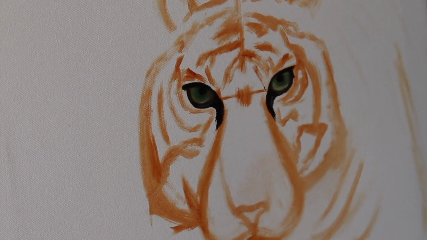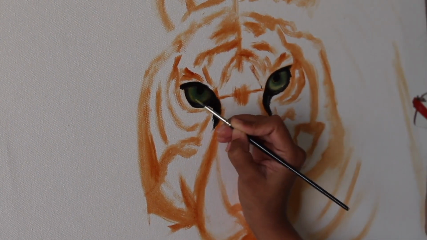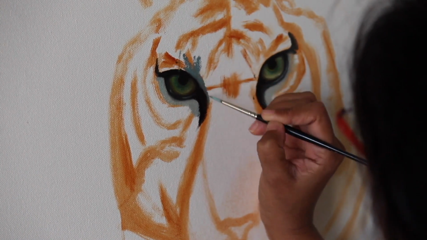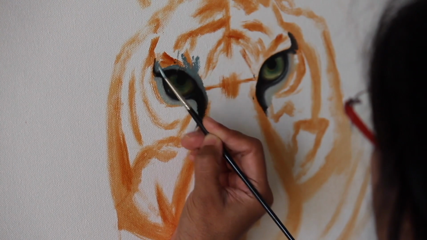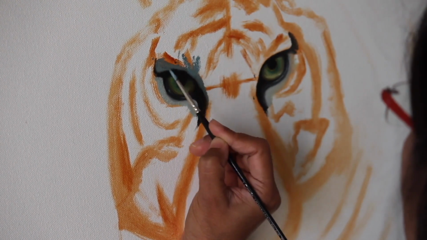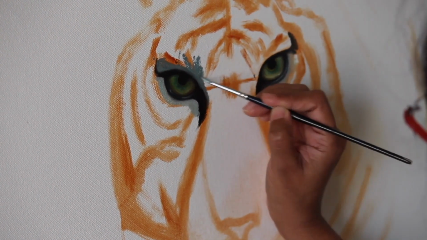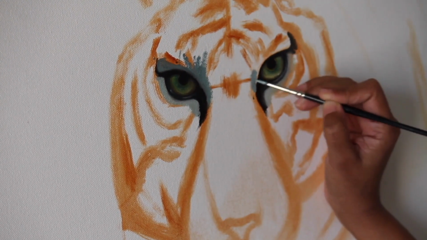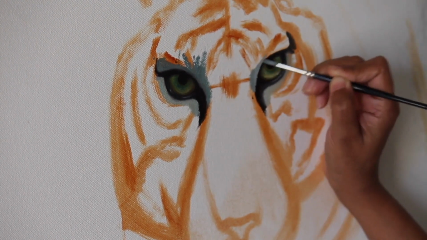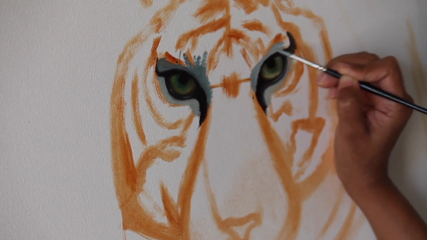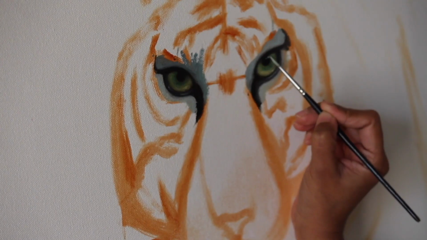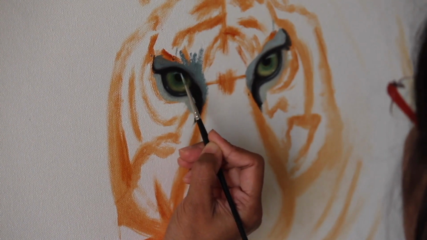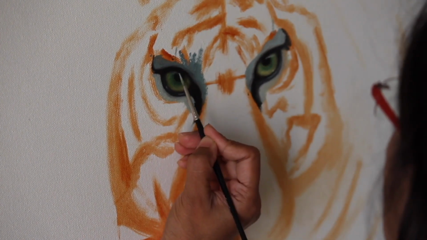First I am creating the outer sections with black color, then we will paint a purple, and then in the center I'm painting with blue color, which is going to merge with yellow and turn into green. Because tiger eyes are of different colors, some are a little bit greenish, some are orange, here I am using yellow and blue to make it a little bit greenish and yellow.